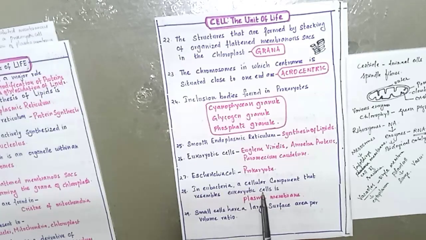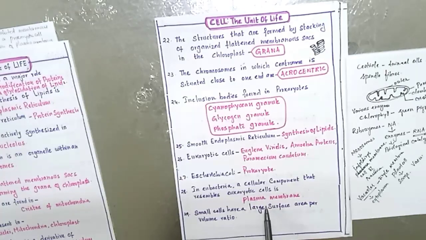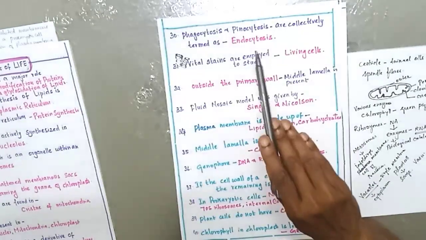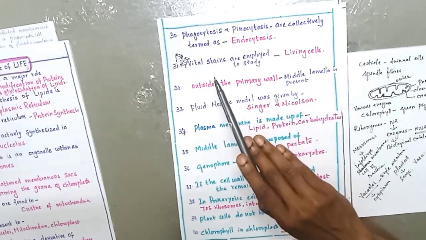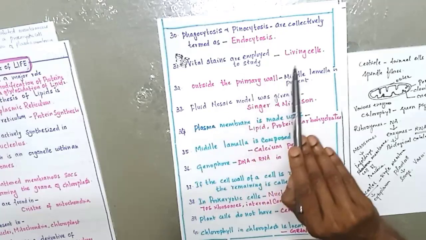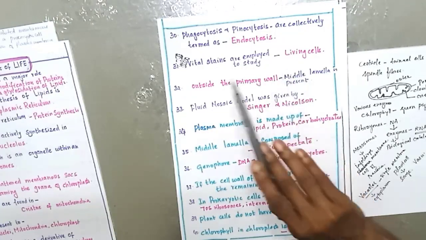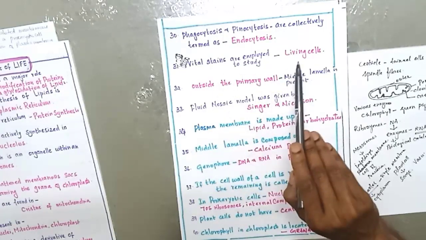In eubacteria, a cellular component that resembles eukaryotic cells is the plasma membrane. This explains the similarity between eukaryotic cells and eubacteria. They both contain only one similar thing, the plasma membrane. Small cells have a larger surface area per volume ratio. Phagocytosis and pinocytosis are collectively termed endocytosis. Vital stains are employed to study living cells, not dead cells. Vital stains are helpful in studying living cells.